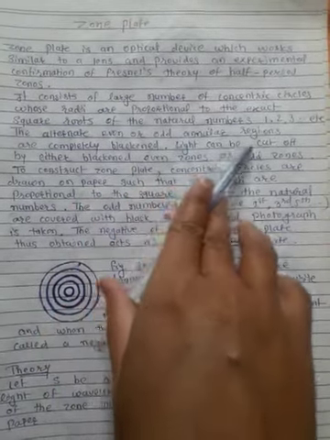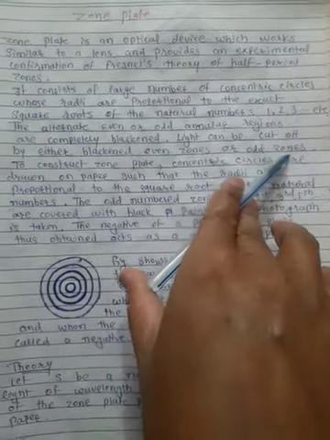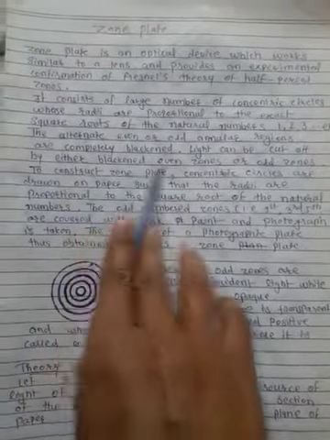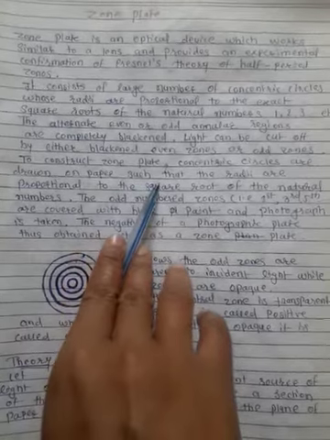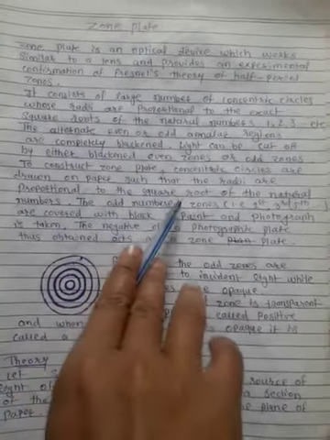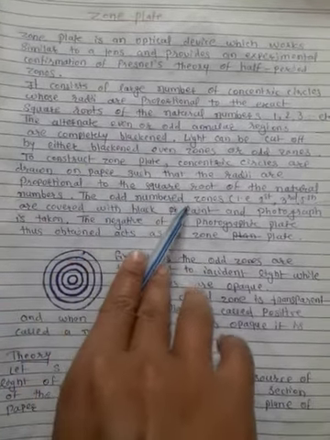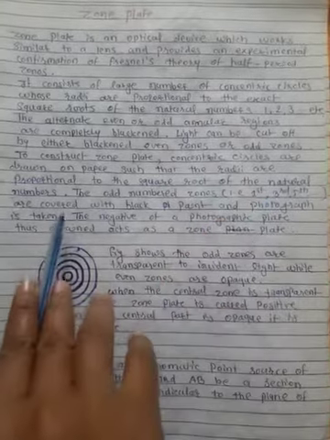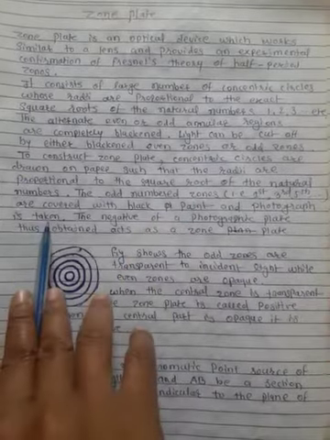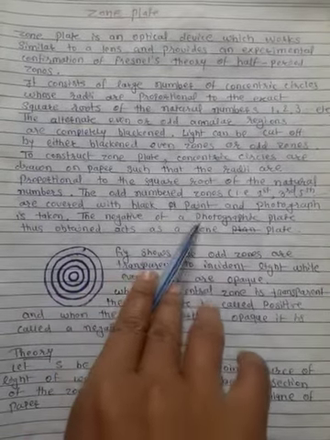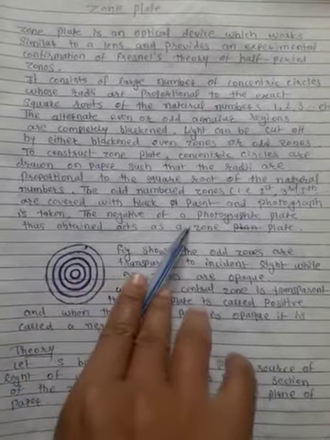The light can be cut off by either blackening the even zones or the odd zones. To construct this zone plate, we draw concentric circles on paper such that the radii are proportional to the square root of the natural numbers. Then the odd-numbered zones, that is first, third, and fifth, are colored with black paint and a photograph is taken. Then the negative of this photographic plate thus obtained acts as the zone plate.